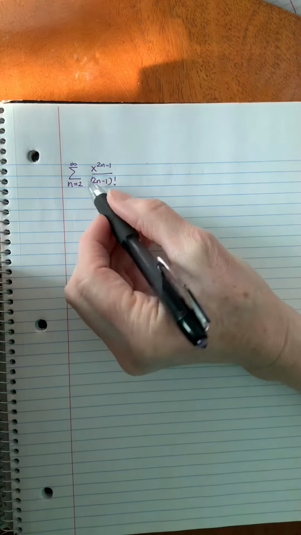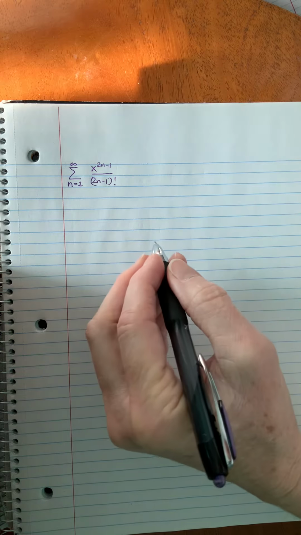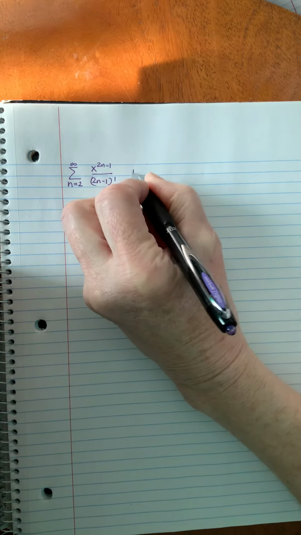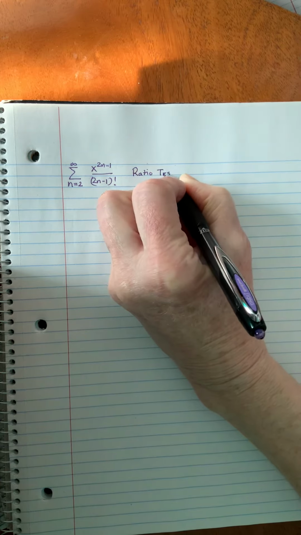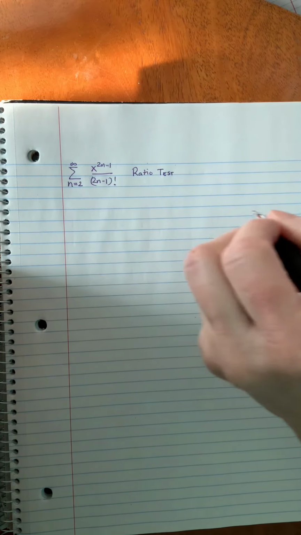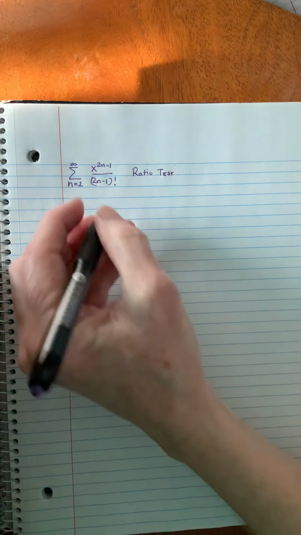I'm going to treat this a little bit loosely. But here's what we're going to do. We're going to use the ratio test. So ratio test. And we're going to find out if this series converges, and if so, where.